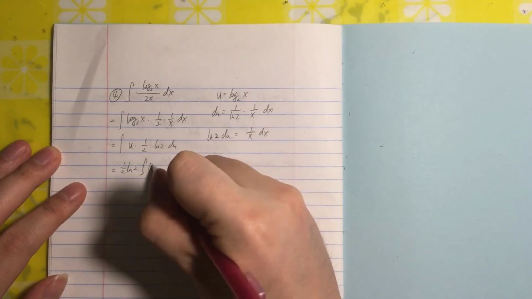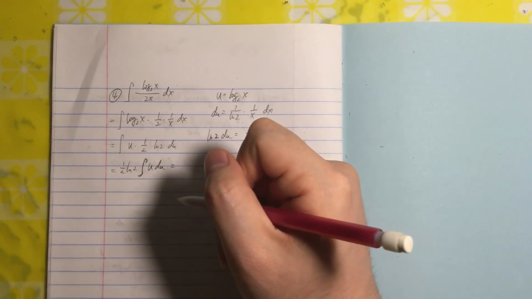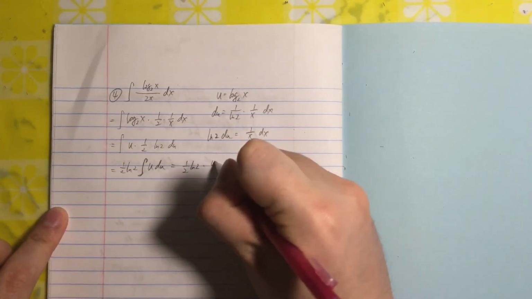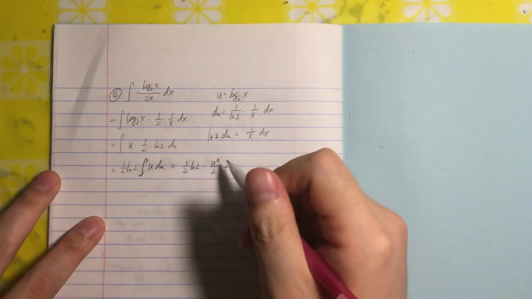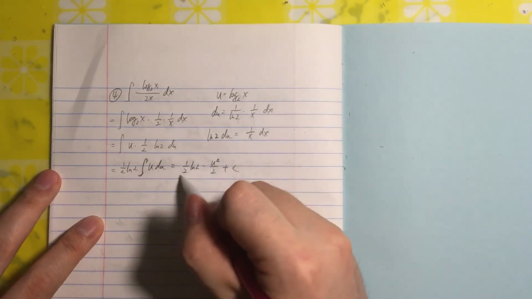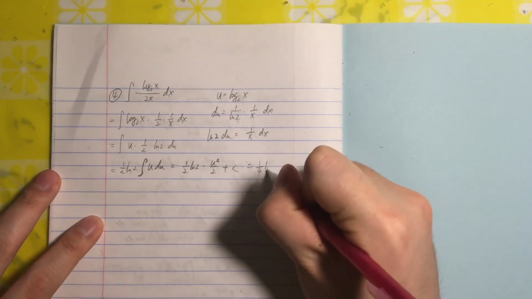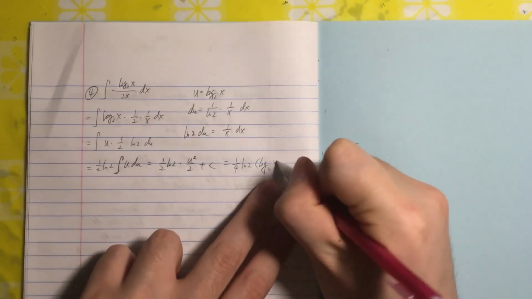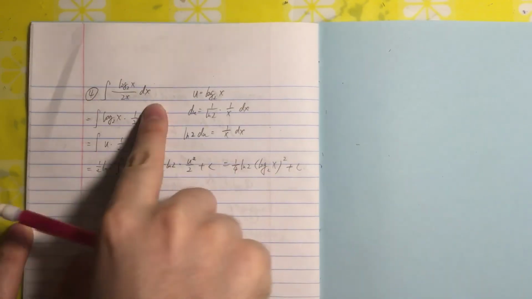I get integral u du. Next, take antiderivative. We get half ln of 2 times u squared over 2 plus c. For the final answer, replace u with log base 2 of x. So here, half times this 2 on the bottom is 1 over 4. I get 1 over 4 ln of 2 times log base 2 of x squared plus c. That's an antiderivative of this function.